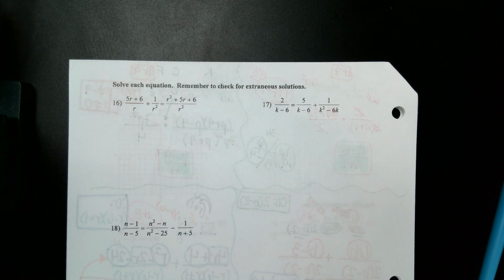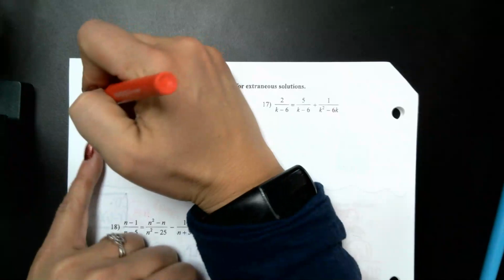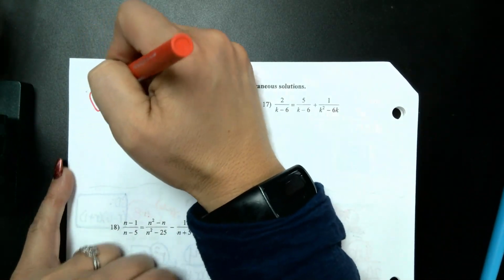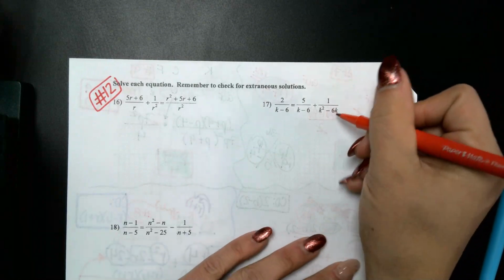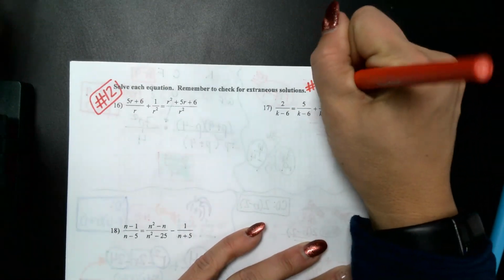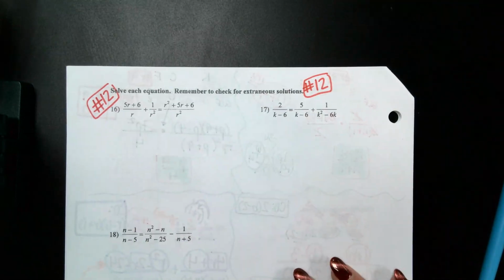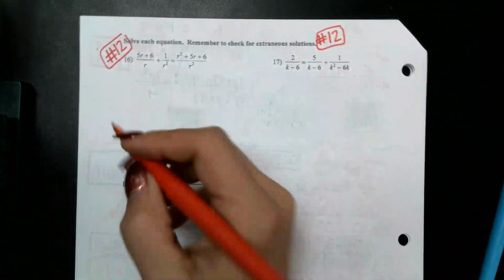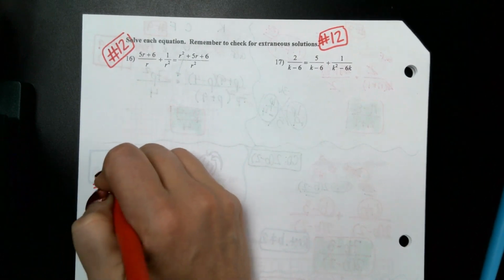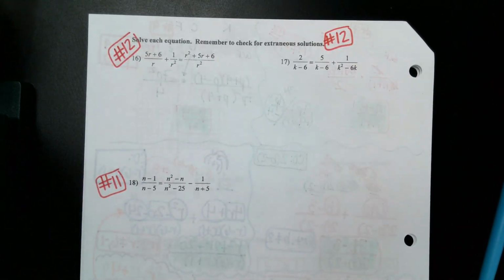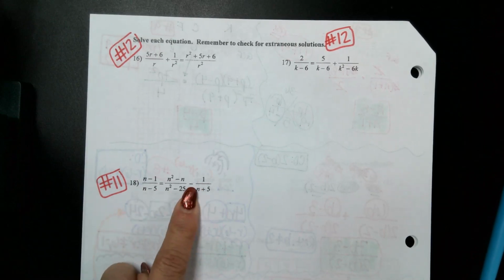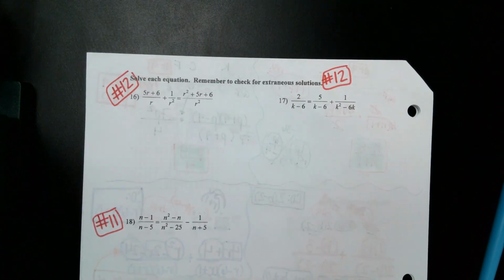Let me see which ones they match up with. So the addition is number 12 on your test. And then this one's also addition. So I guess this could go with number 12. There's only one addition on your test and one subtraction. So then the subtraction problem is number 11. Now keep in mind, the one on your test may be easier than this one, but it's just subtraction. That's why I'm telling you it's like the one on your test. Okay, it doesn't necessarily mean that you'll have the exact same type, but it'll be similar.